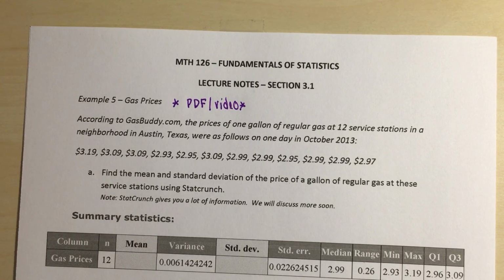All right, so according to GasBuddy.com, the prices of 1 gallon of regular gas at 12 service stations in a neighborhood in Austin, Texas were as follows on one day in October 2013. And then we see this list of 12 values. So what we're going to do in StatCrunch, first thing we're going to just enter all of these data values into a column.